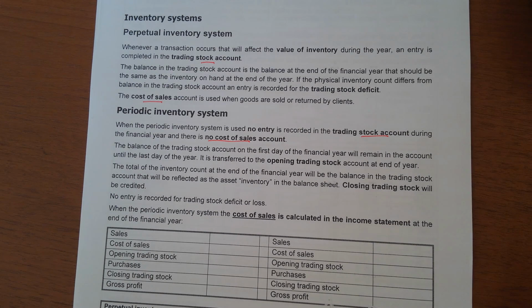Because we record all the entries in the perpetual system in the inventory account, at any time during the year I can balance my trading stock account to determine how much inventory is available in the business. At the end of the year, I will do an inventory count and compare the actual inventory in the business with the balance in the trading stock account.